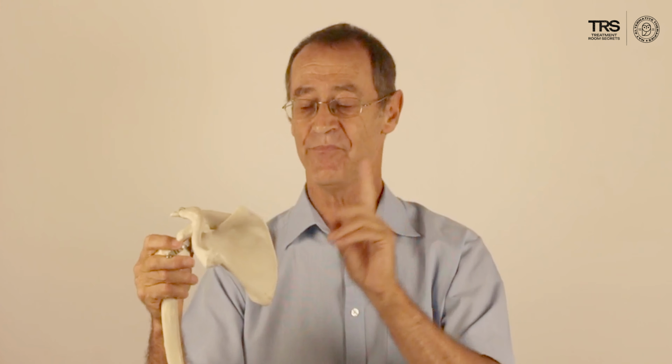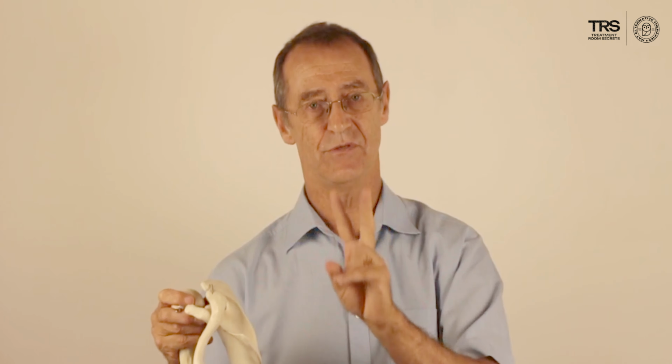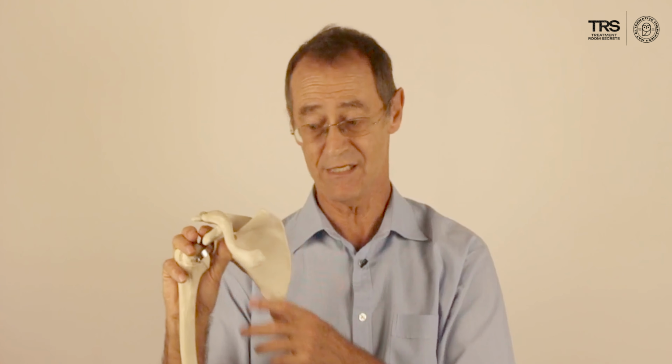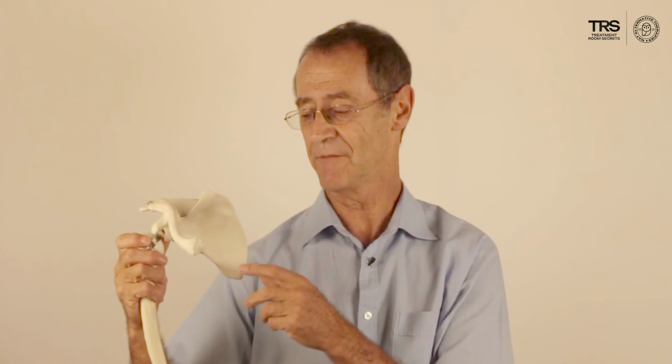Now, I'll just take a step back, broad concept. In the shoulder there are two types of muscles. There are stabilizers and there are movers or power muscles. So the stabilizers for the scapula need to be incredibly strong, and they need to fire when they need to fire. Now, there is an extra problem with the muscles, the stabilizers of the scapula.